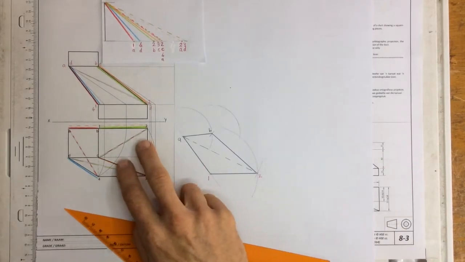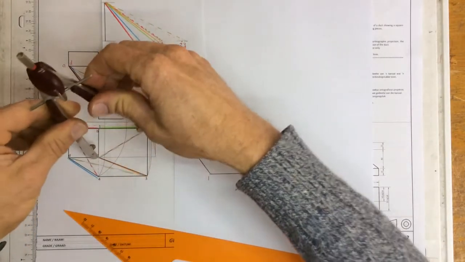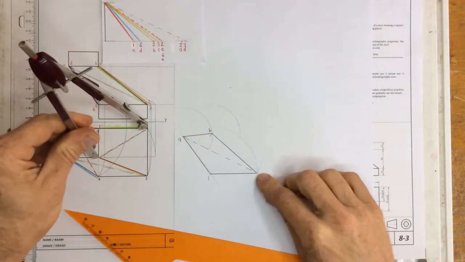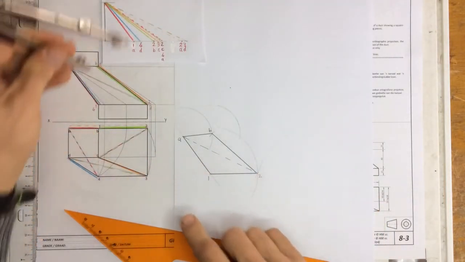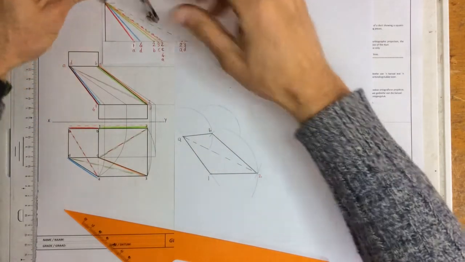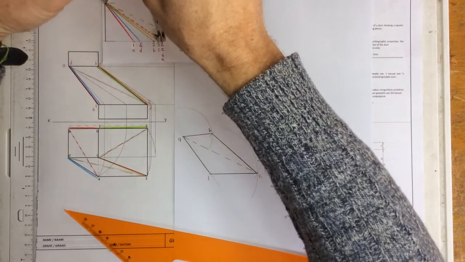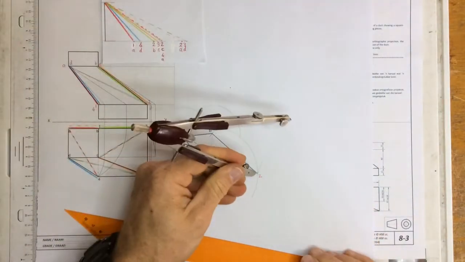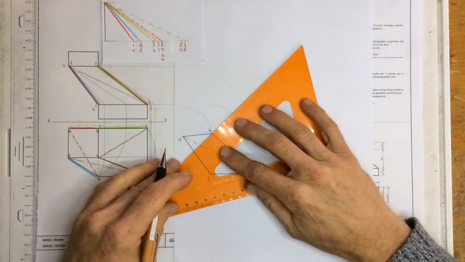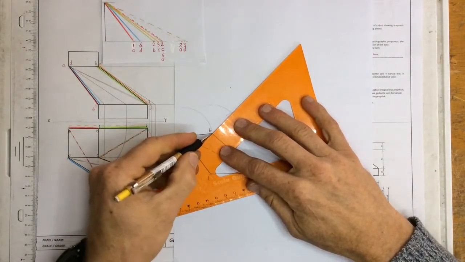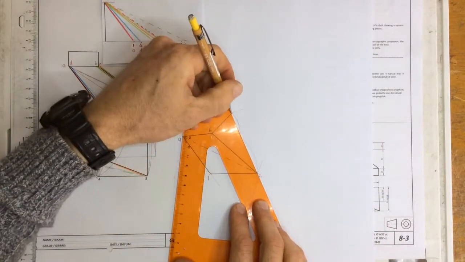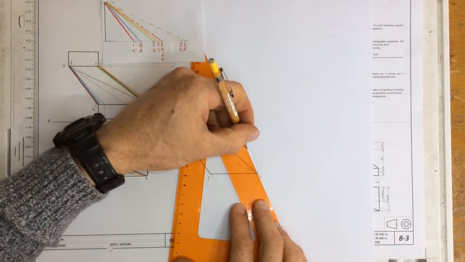I need to get a true length distance between C and 2. I found C over there. I found 2 over there. I need to find C. Come across over here. There's my 2C over there. Take that true length distance off the graph. Go over here to 2. Mark that off. I now have a true length between B and C over here. And I've got that construction between 2 and C.